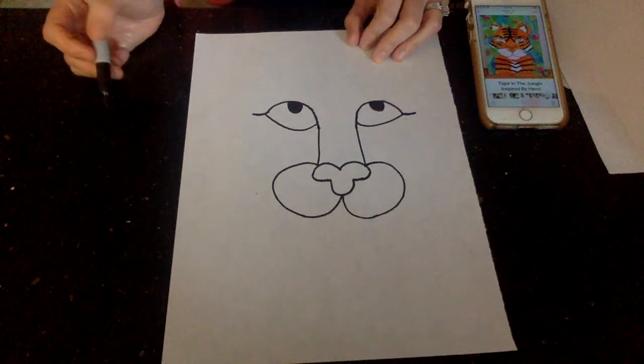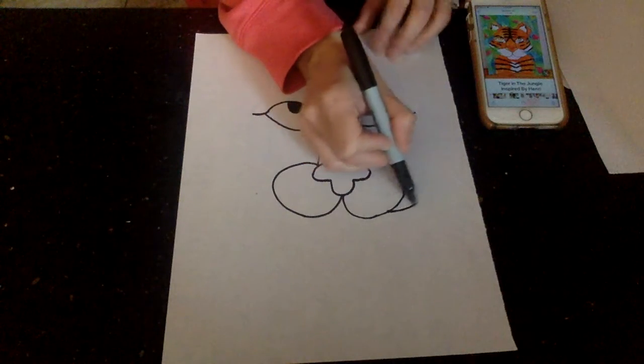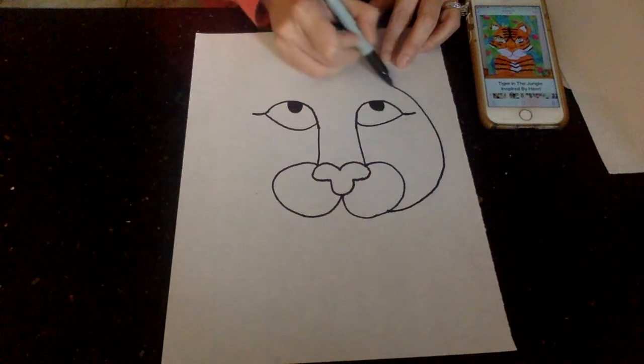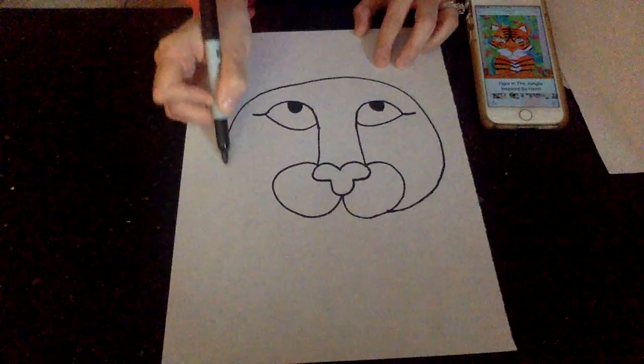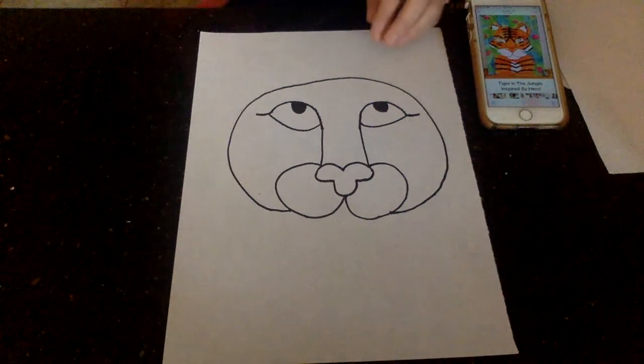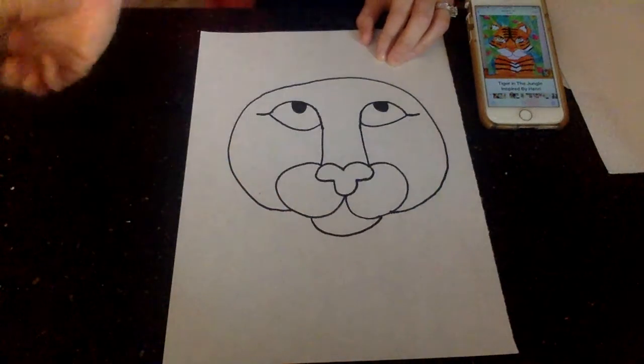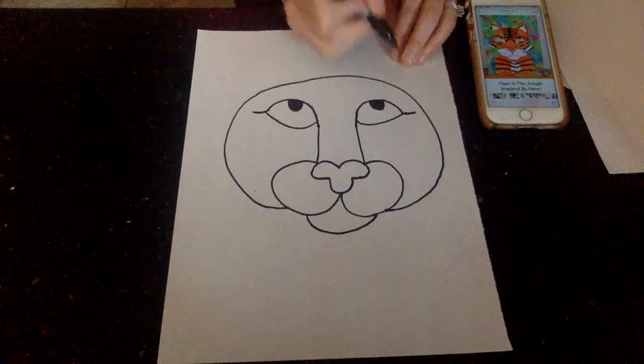Okay, now let's go ahead and take our pencil, and where our cheek is, we're going to come up and around and back to his other cheek. All right, let's go ahead and do his chin, curve. All right, the ears.